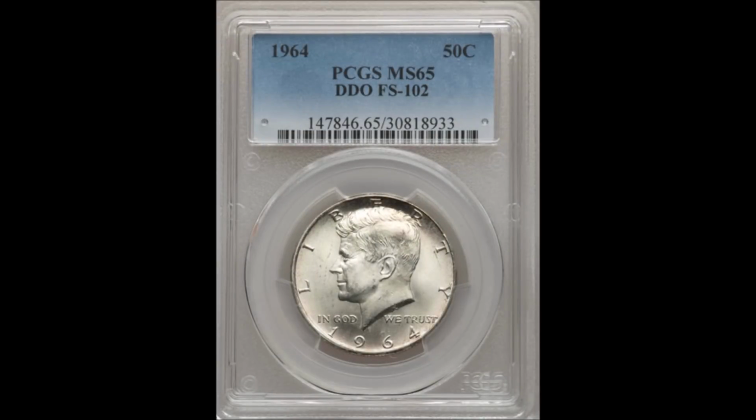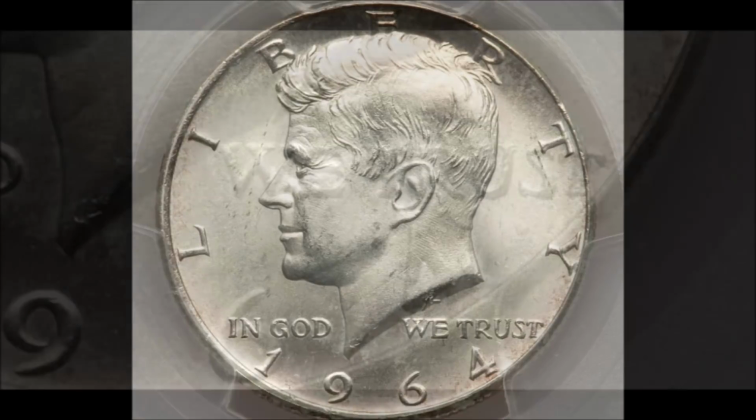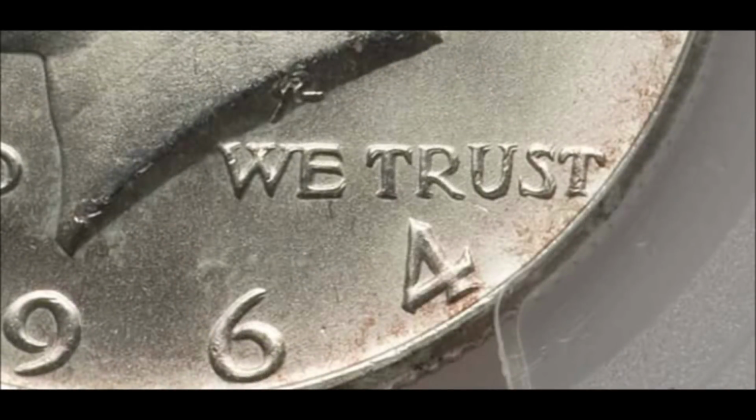Well, first of all, we are going to take a look at the 1964 double die obverse. Now, this one is listed as FS102. This one has special meaning to me because this is the very first double die that I ever found in my life. This was the double die that started me searching error and variety coins. This is the one that made me realize I can find stuff worth more than face value in my pocket change. So I really like this double die and I had to show it to you.